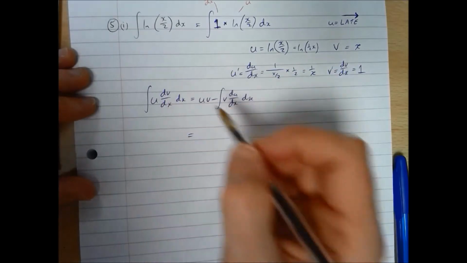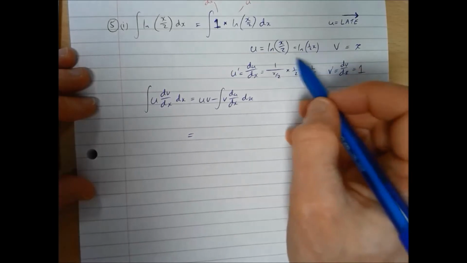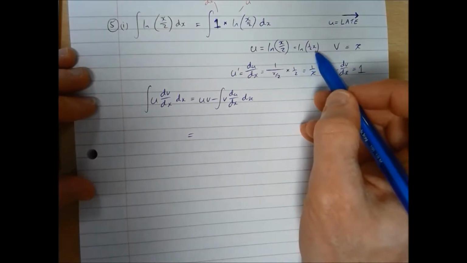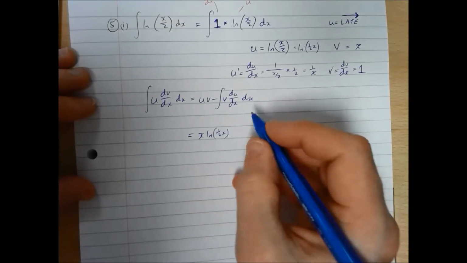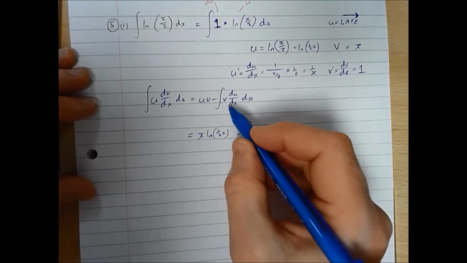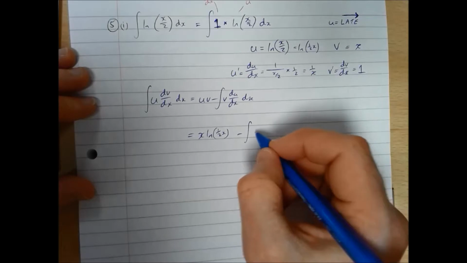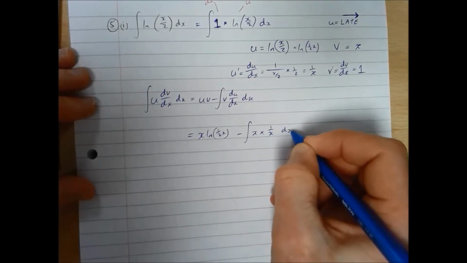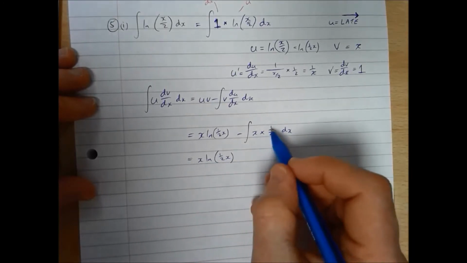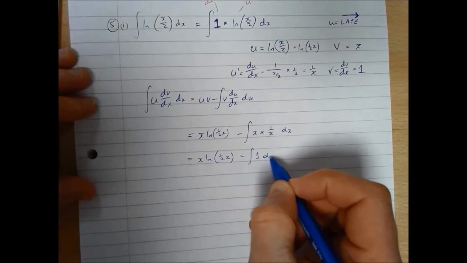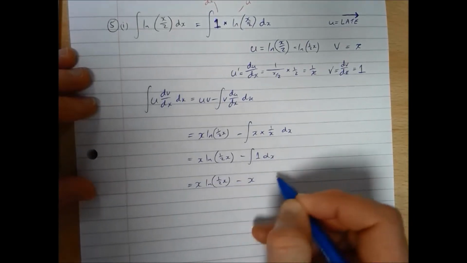So when we integrate, we get u times v, the ln of half x times x, so I'll write that as x ln of half x, minus the integral of v du by dx, so an x times 1 over x, which is clearly just 1, and if we integrate 1 we get x.